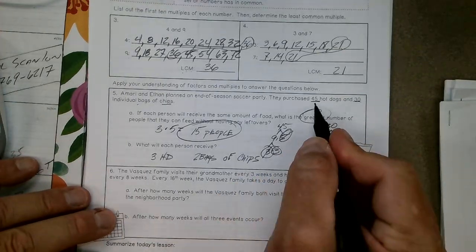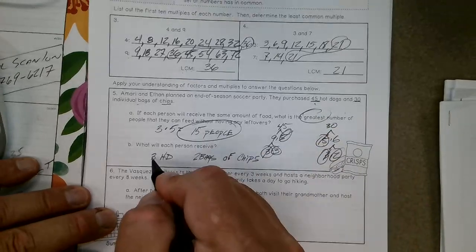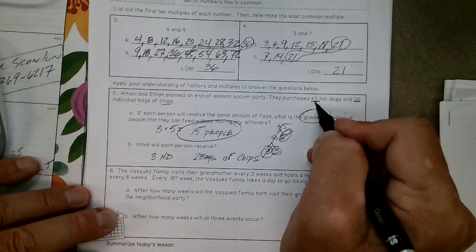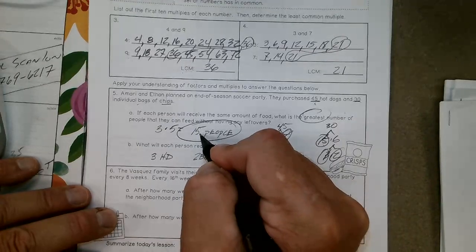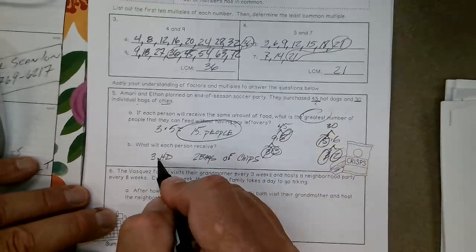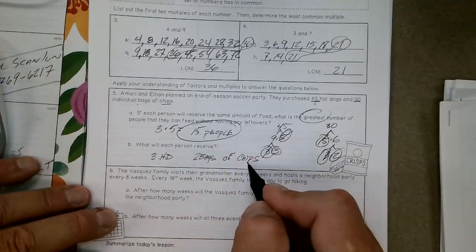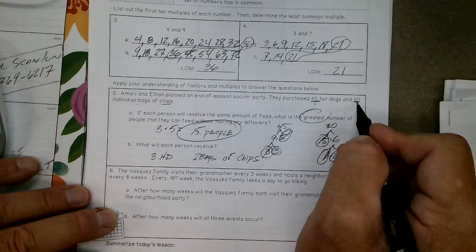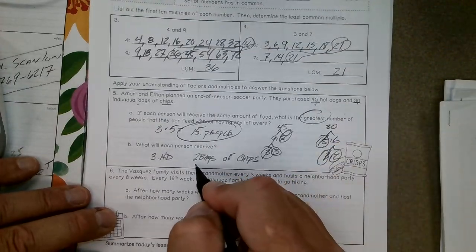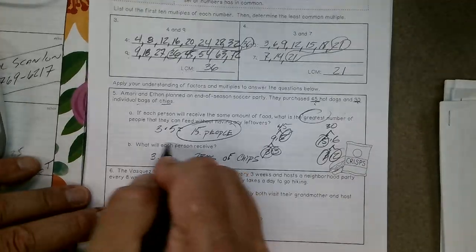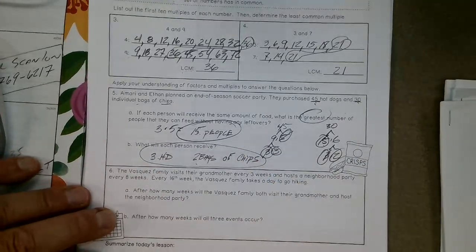Well, our hot dogs are 45. 15 times 3 is 45 hot dogs, right? So what number times 15 is 45? 3. What number times 15 is 30? 2. And there is your final answer.